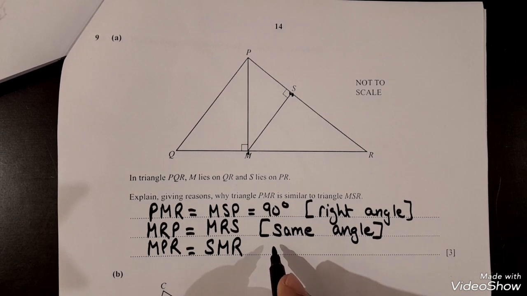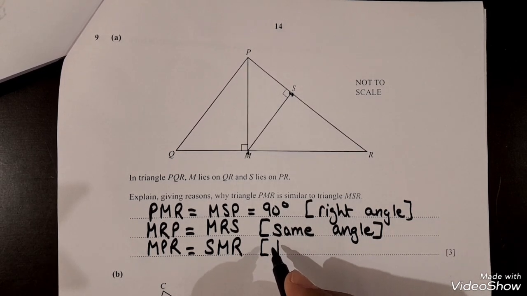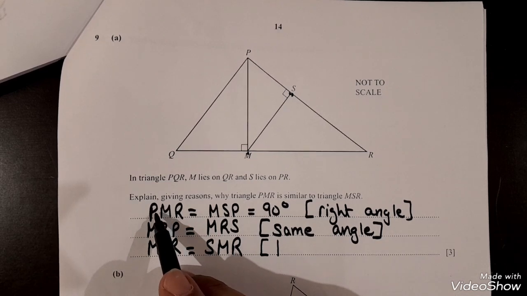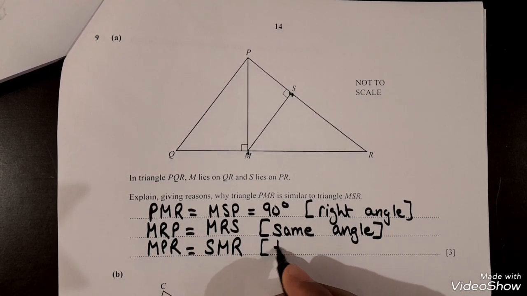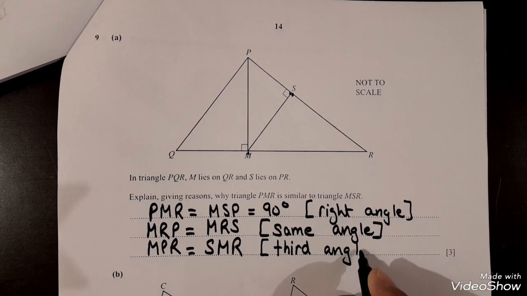So this is the third angle. The question has 3 marks, so we have to write 3 reasonings, 1 mark for each reasoning. So this is how we will do part A of question 9.